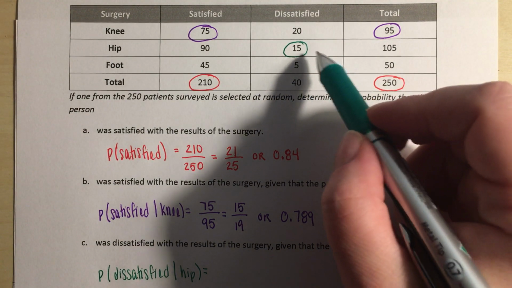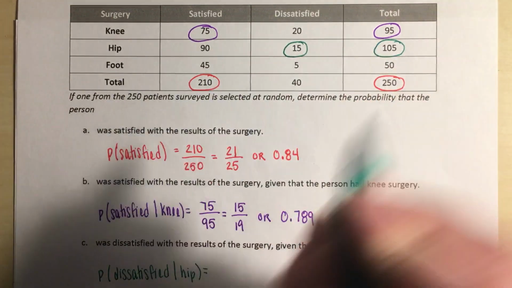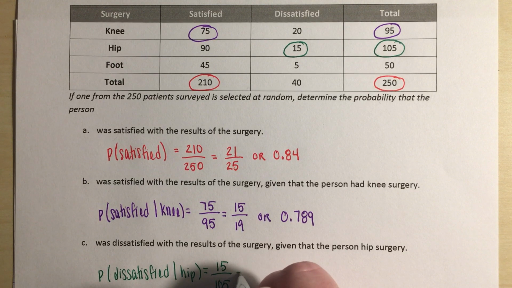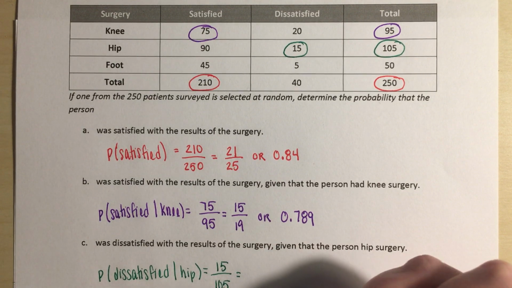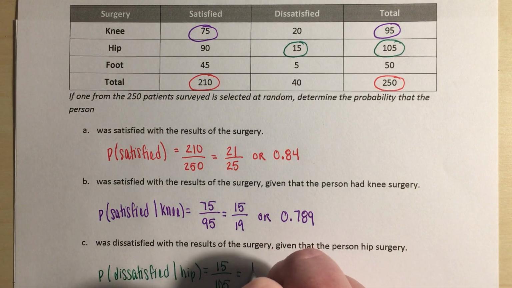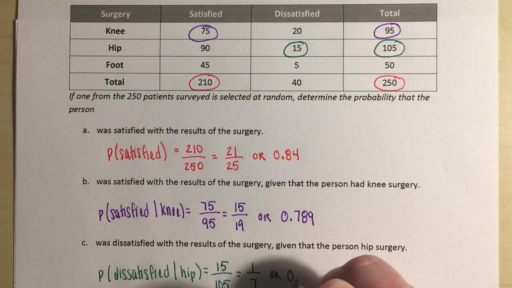We were given that they had hip surgery, so we've got 105. 15 divided by 105. They're actually both divisible by 15. That is going to give us 1 out of 7, which if we change it to a decimal, we get 0.143.